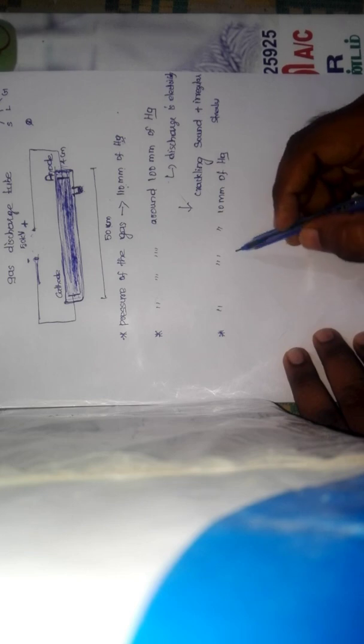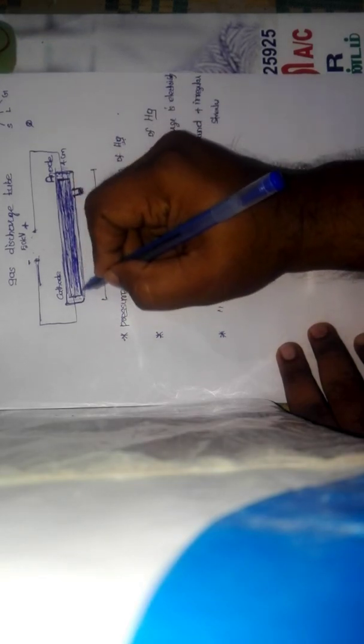So when the pressure of the gas is reduced to around 10 mm of mercury, a luminous column is formed. It is called the positive column because it starts from positive to negative, that is anode to cathode. So this luminous column starts like that. I will send the animation also, so there is no problem. This luminous column appears from anode to cathode, not cathode to anode.